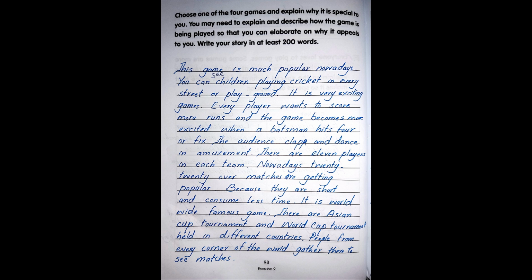This game is very popular nowadays. You can see children playing cricket in every street or playground. It is a very exciting game. Every player wants to score more runs and the game becomes more exciting when a batsman hits 4 or 6. The audience clap and dance in amazement. There are 11 players in each team. Nowadays 20-20 over matches are getting popular because they are short and consume less time.